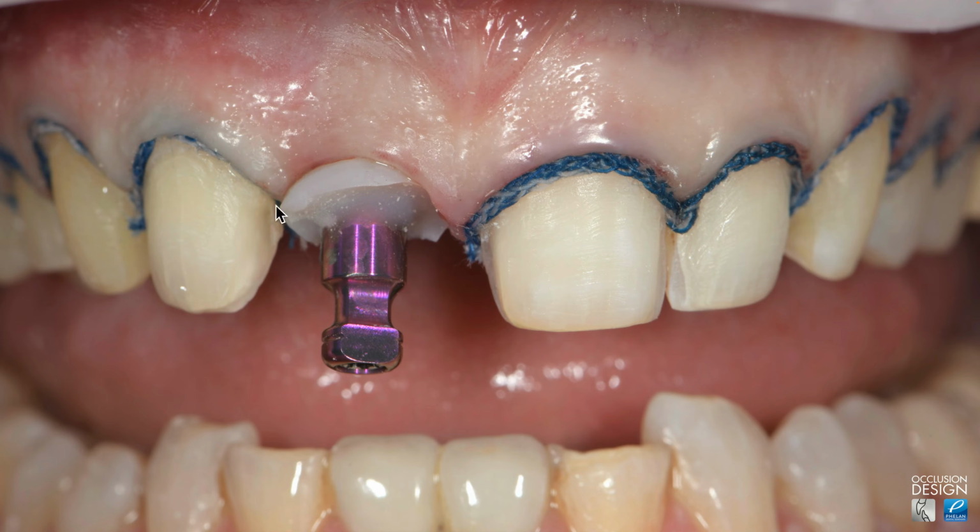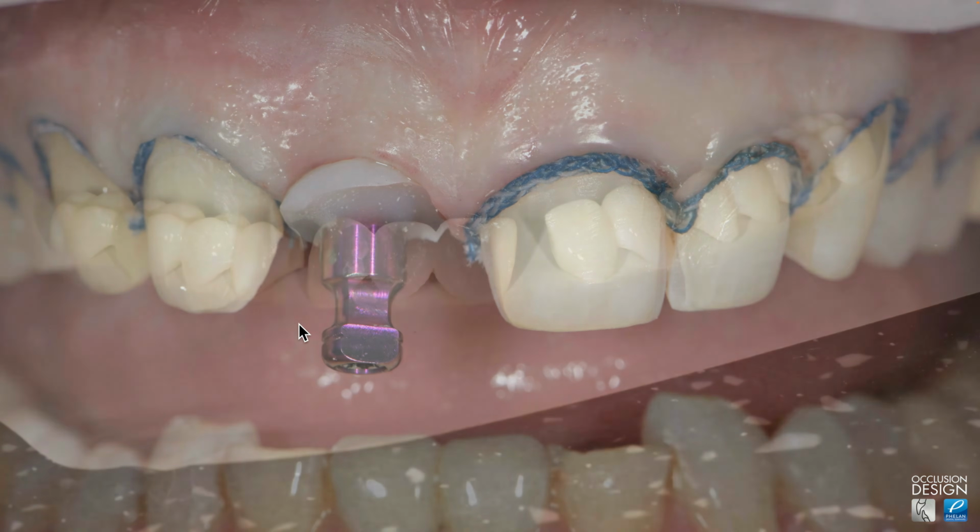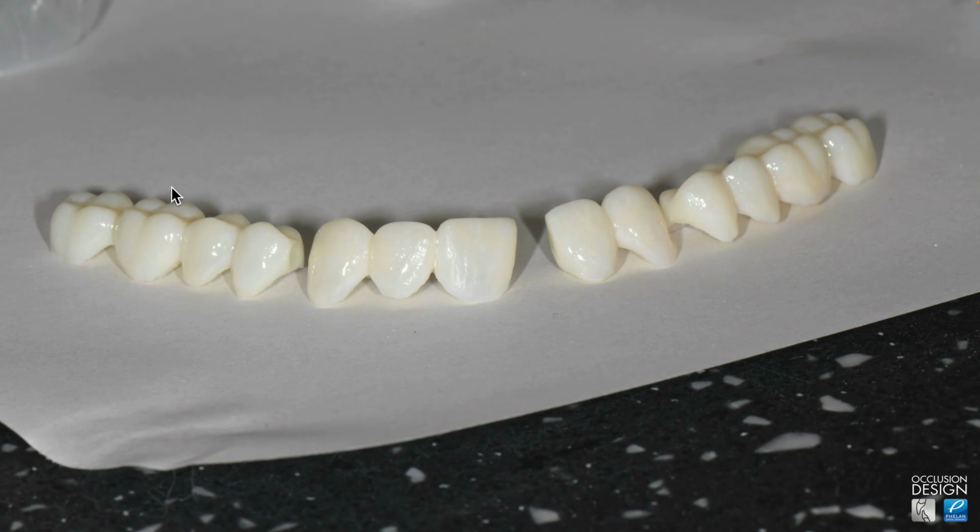This is a custom impression transfer, open tray for the shape that we gained and created with the provisional, the changes to the provisional. Now here's the rest of the provisionals. I've sectioned it into sections. Most notably, the posterior are all one section on each side, so I can remove these to take the bite record at a later date.